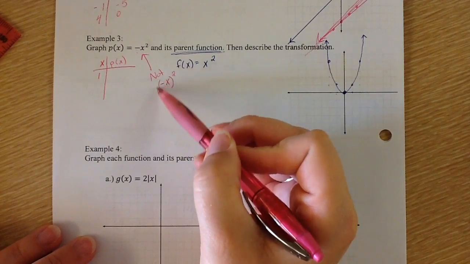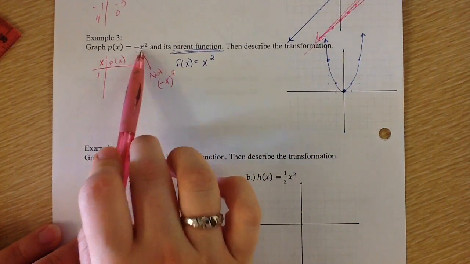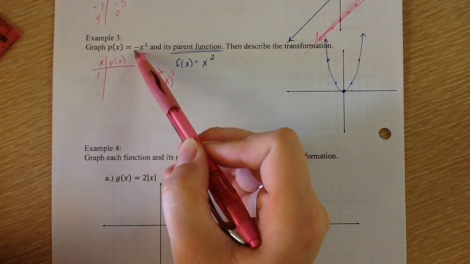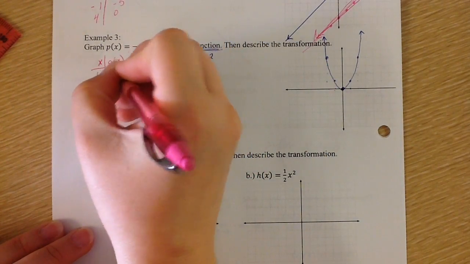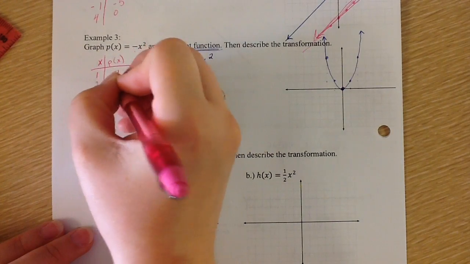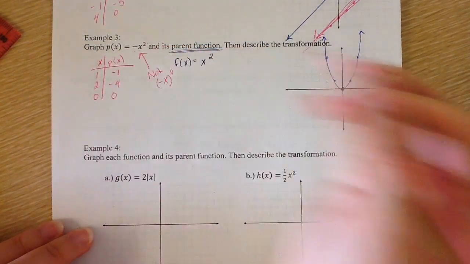If they wanted that, they'd put it in parentheses. The squared is only on the x. It's a very, very common mistake. So I would need to take the negative of 1 squared. Well, 1 squared is 1, so the negative of that is negative 1. When we put in a 2, 2 squared is 4, the negative of that is negative 4. When we put in a 0, 0 squared is 0, the negative of that is 0.